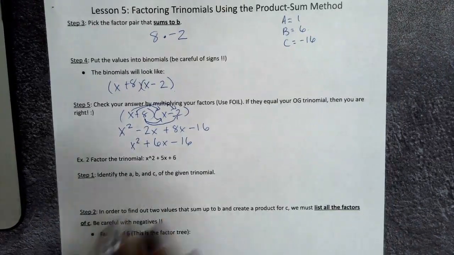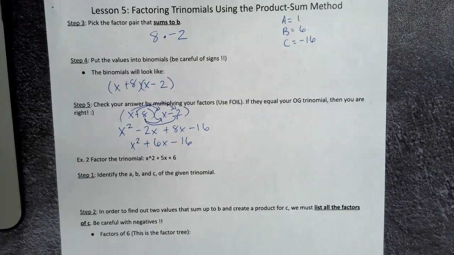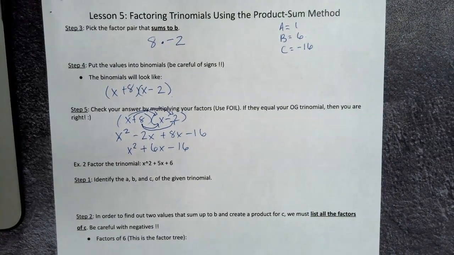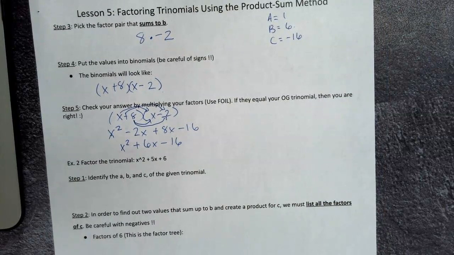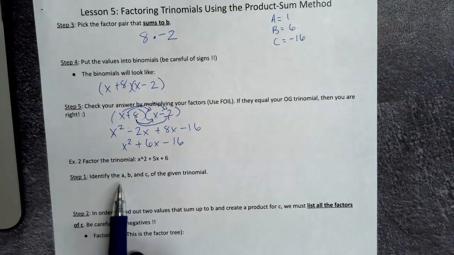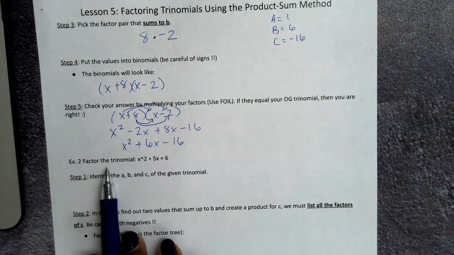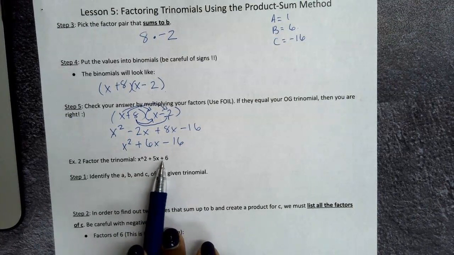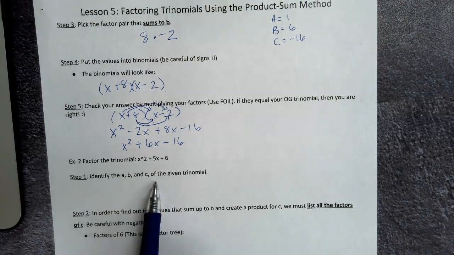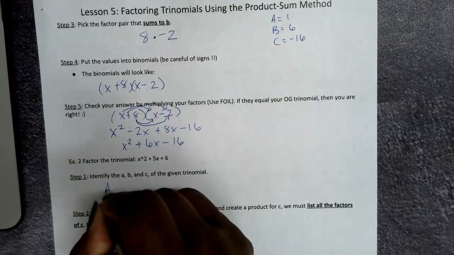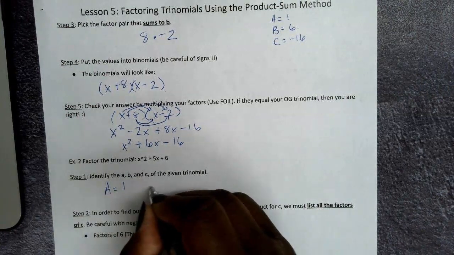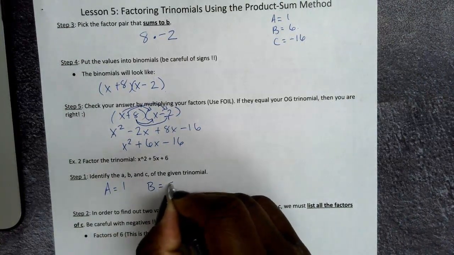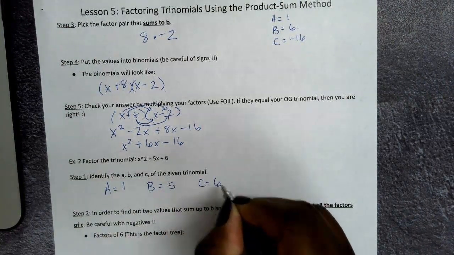So that was us checking to make sure it works, and it does. Step 3 says, example 2, factor the trinomial x squared plus 5x plus 6. We need to identify our A, B, and our C. So our A will be 1, our B will be 5, and our C will equal 6.